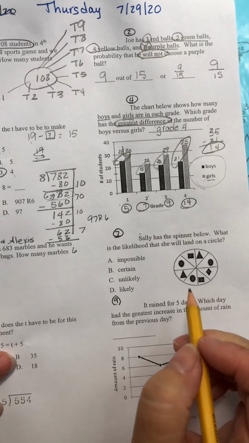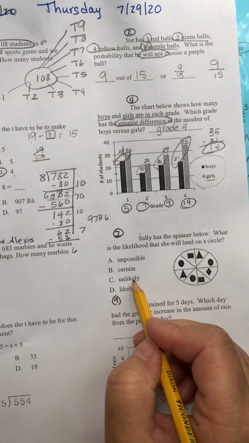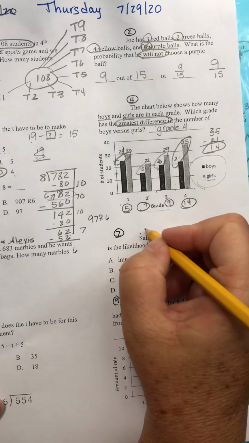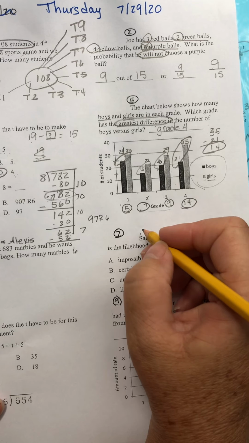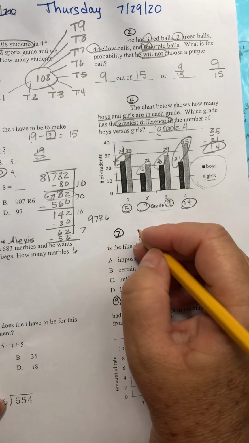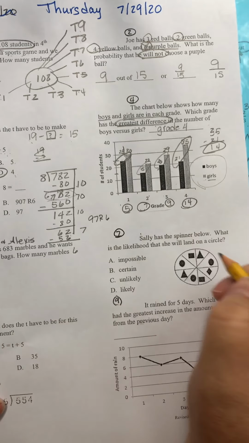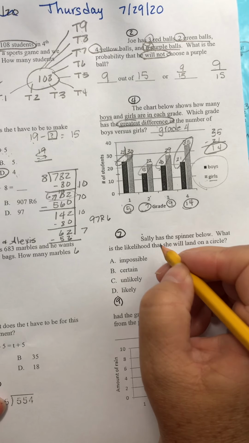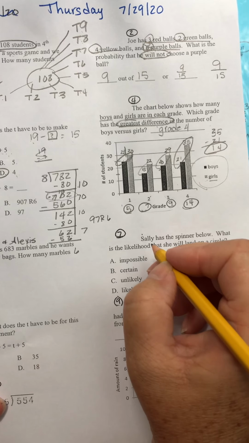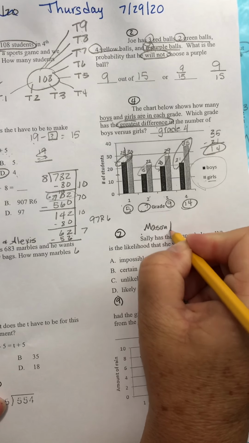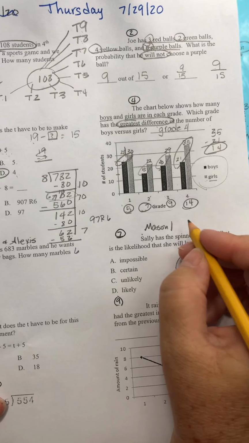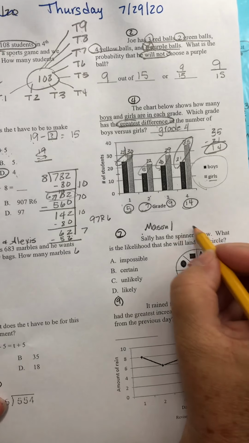For number 7, y'all did that one last time. Let's do Mason and Chloe.